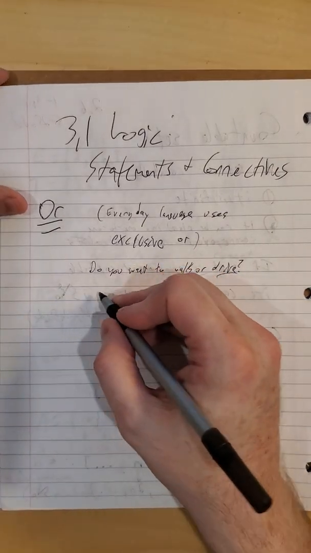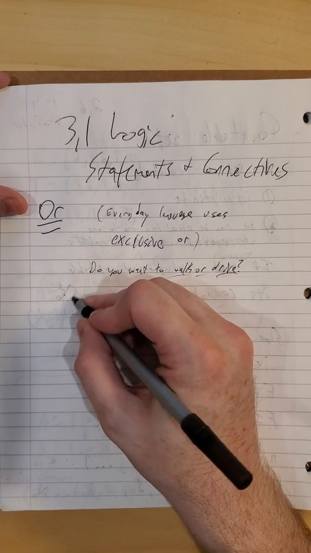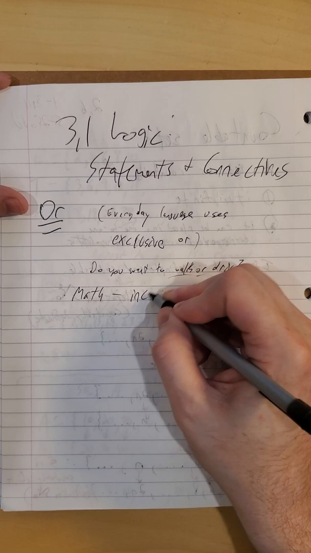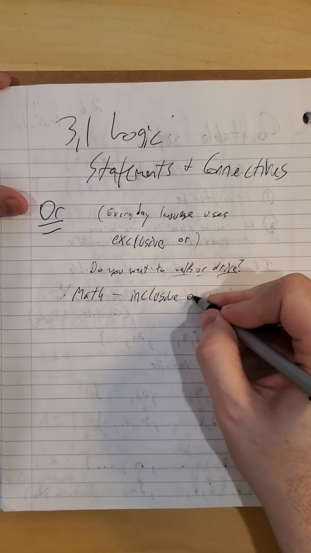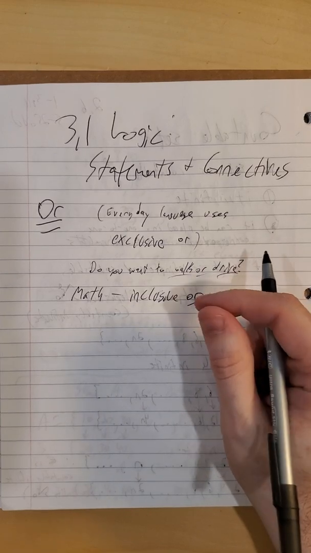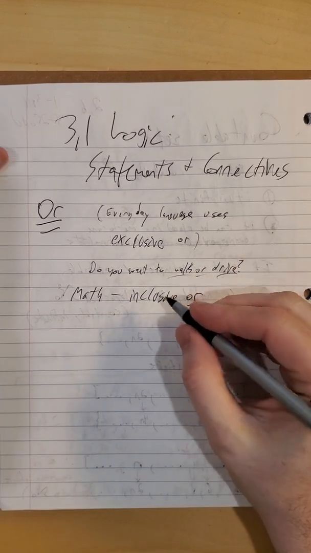In math, we use the inclusive OR. Similar to what we did in the set theory work we did in chapter 2.